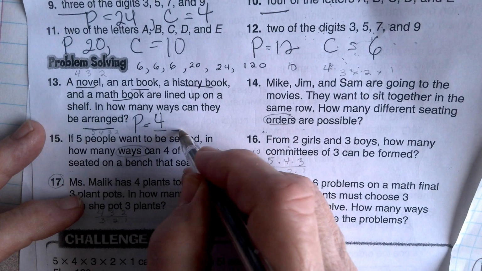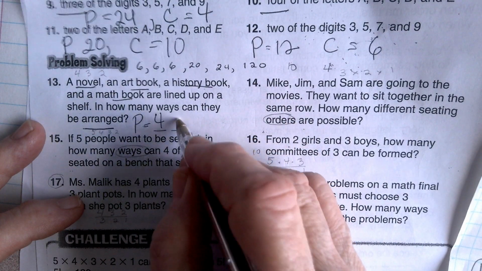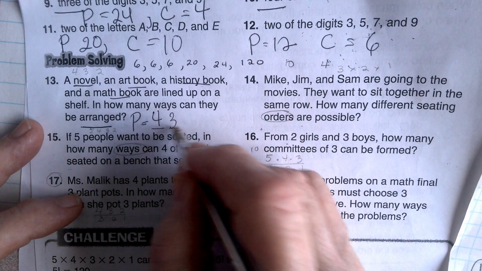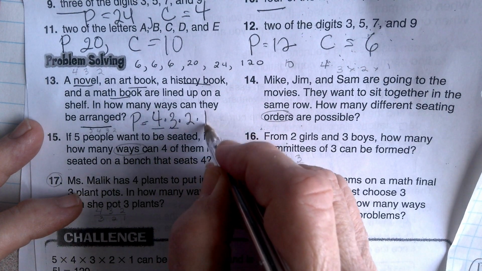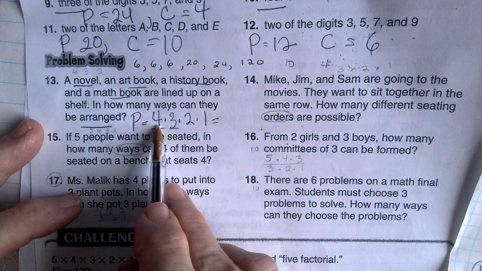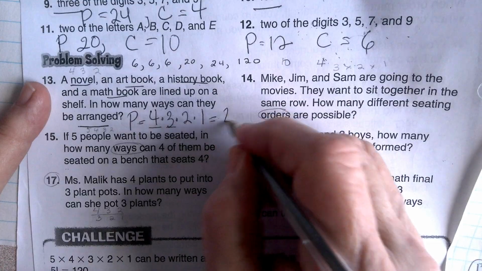And there's 4 different books. 1, 2, 3, 4. So 4 times what? Times 3 times what? Times 2 times 1. And so let's go ahead and look. That's 12 times 2 is what? Is 24. And that's the answer.